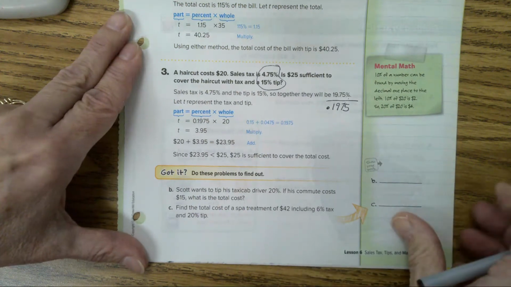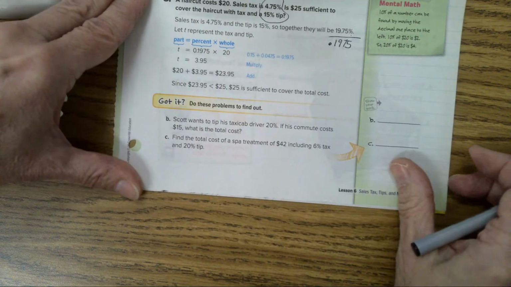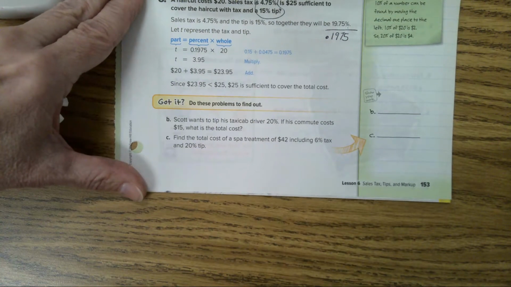All right, now let's do B and C, and then we'll go over them in just a moment.